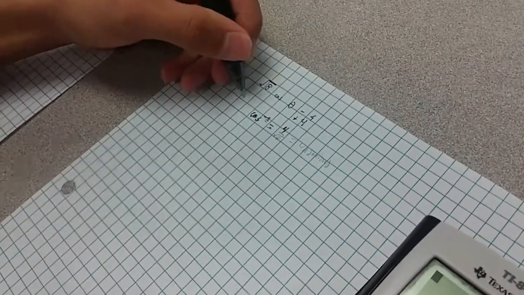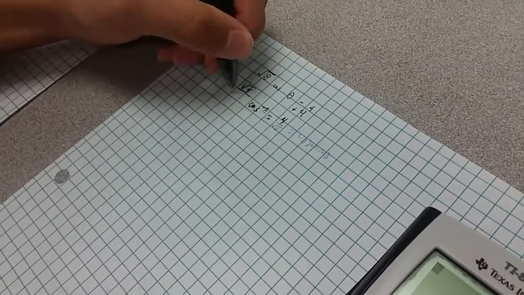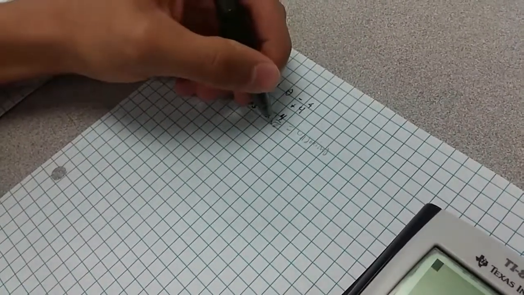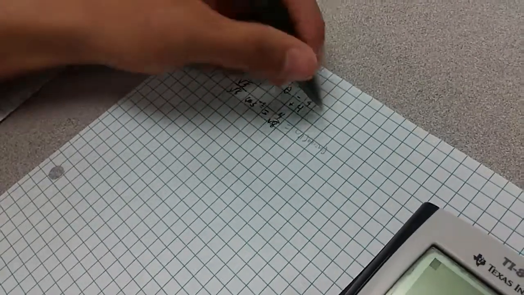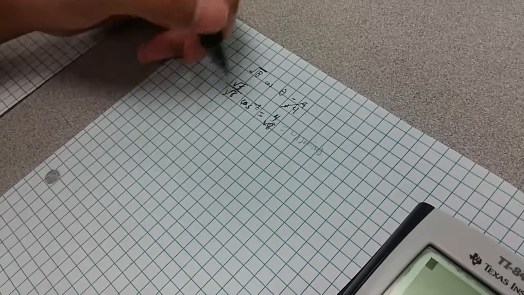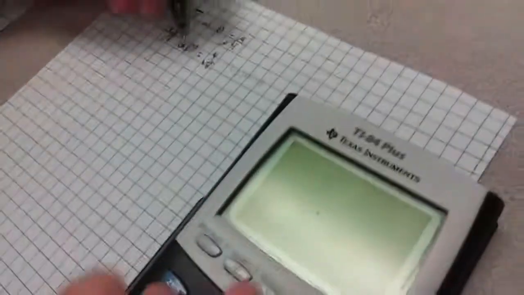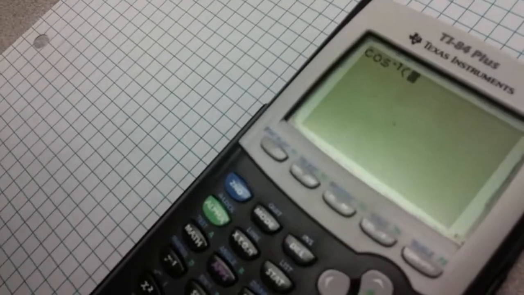And then we have to put in the square root 8, and we have to divide it on both sides. This one cancels out, and negative 4 plus 4 also cancels out. So then that only leaves this option. And then we have to plug it into the calculator.